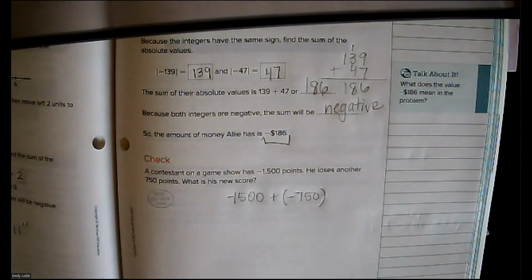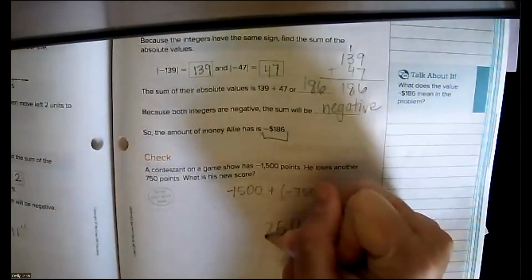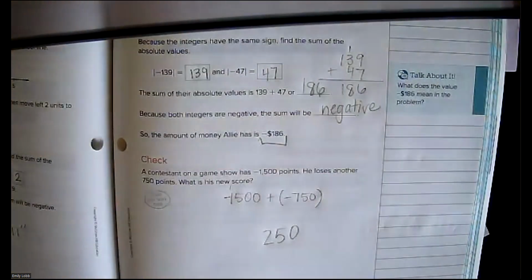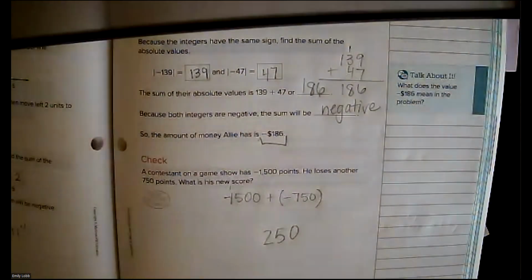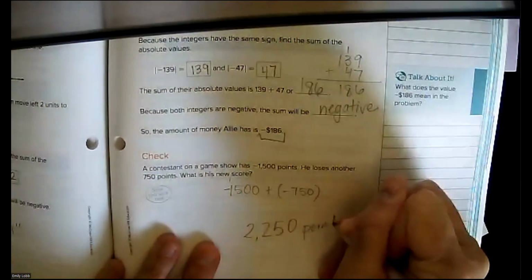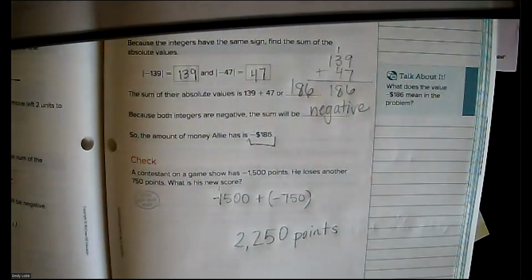So we know we have 50 in there. If we add our hundreds up, 7 and 5 makes 12. So I gotta carry that one. So if I carry that one above here, yes, 2,250. Well done. And that is points. Notice they labeled this for us. We're talking dollars.